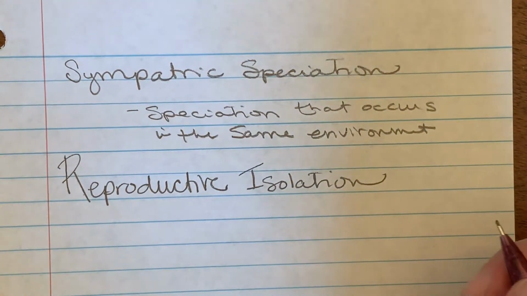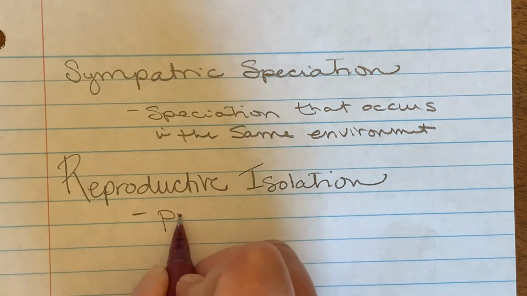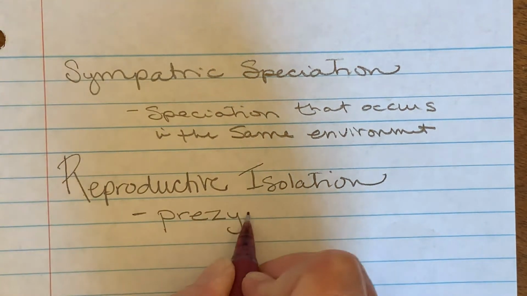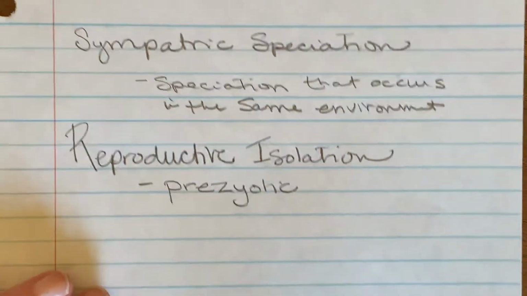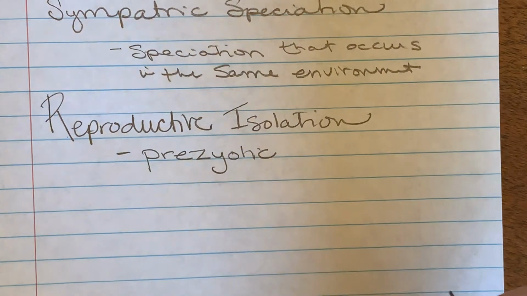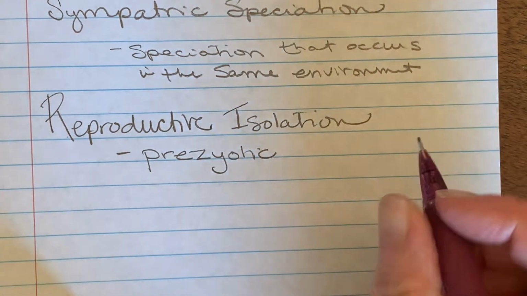Reproductive isolation can either happen in what we call pre-zygotic or post-zygotic situations. So let's make a list of what pre-zygotic means first, and then some things that can cause pre-zygotic isolation.